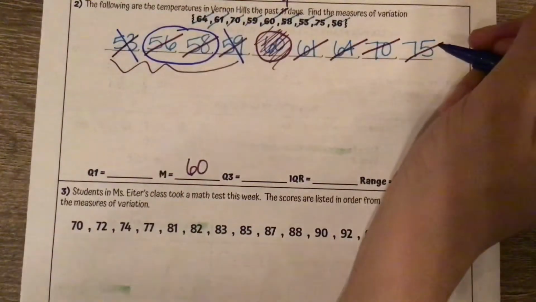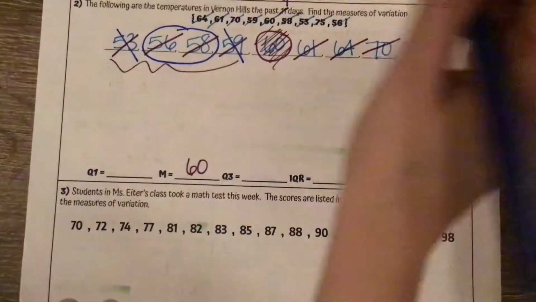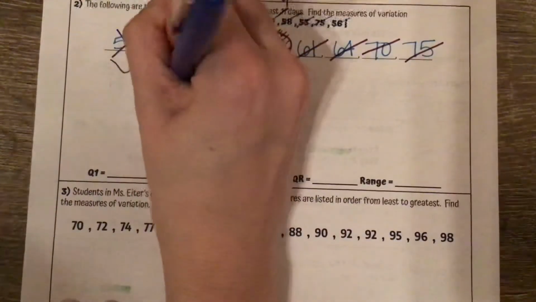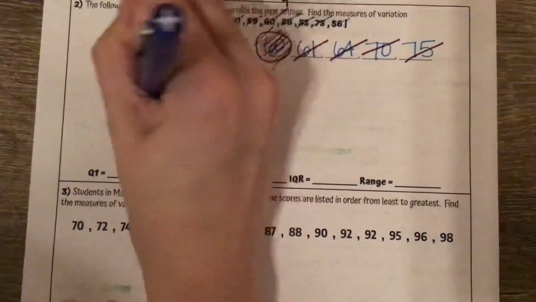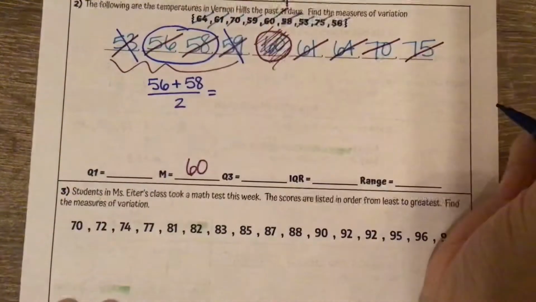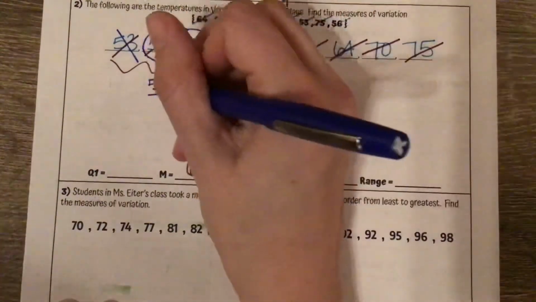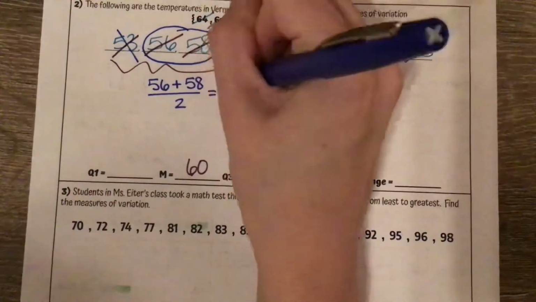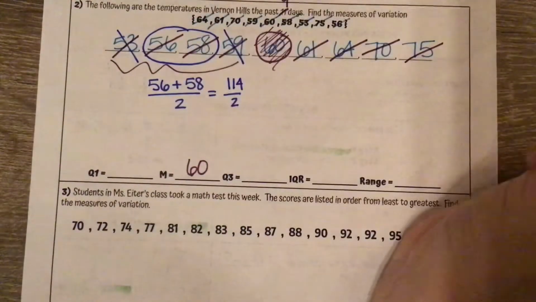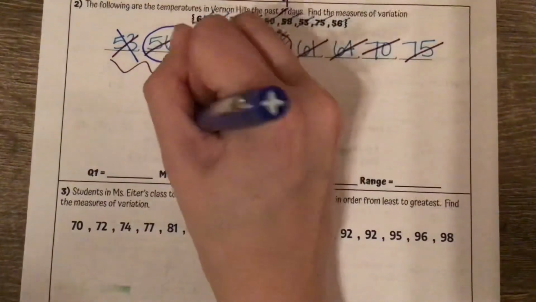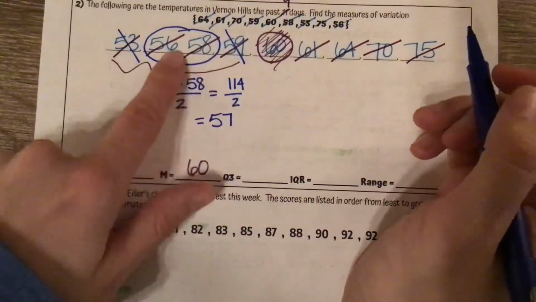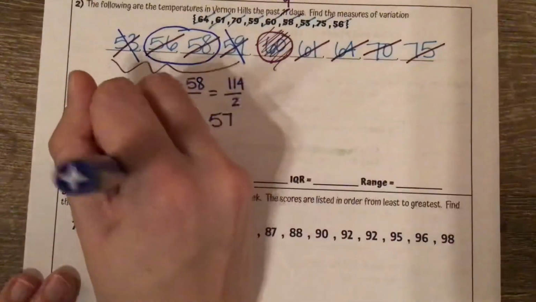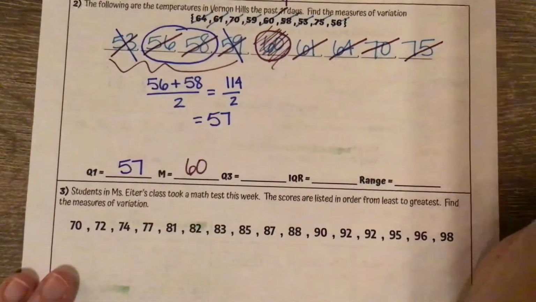So that means both of these are in the middle. Just like with median, when we have 2 values in the middle, we need to add them up and divide by 2 to find the average. So 56 plus 58 is 114. Divide 114 by 2, and we get 57, which makes sense. That's in between 56 and 58. So our Q1 is 57.